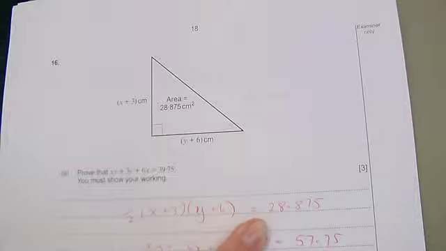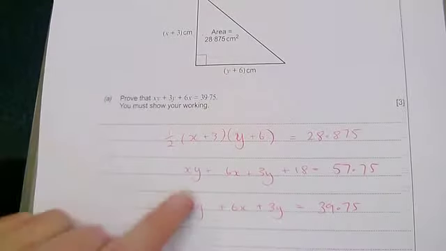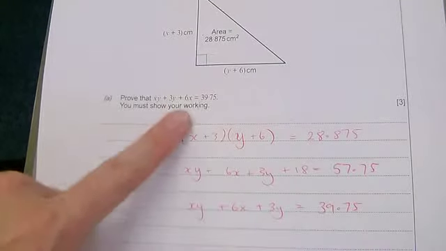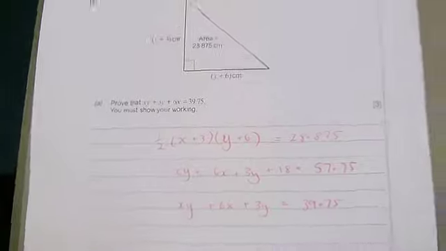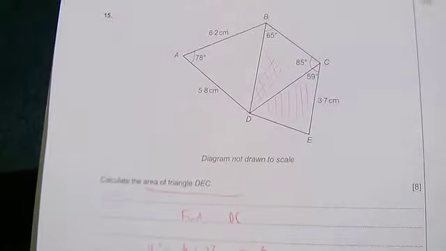They told me that. So I got rid of the half by timesing both sides by 2, or bringing this over as a divide by half, which is like timesing by 2. Then expanded, then rearranged in their form, and it does work out to be in that. Okay. This one here, we were very, very good at doing these in class at the time.